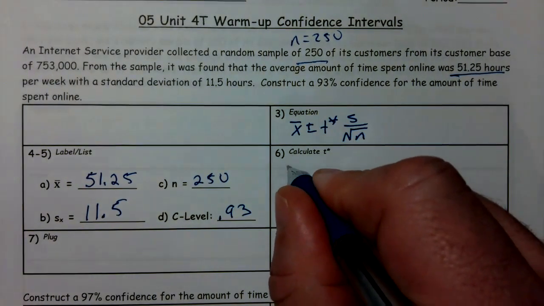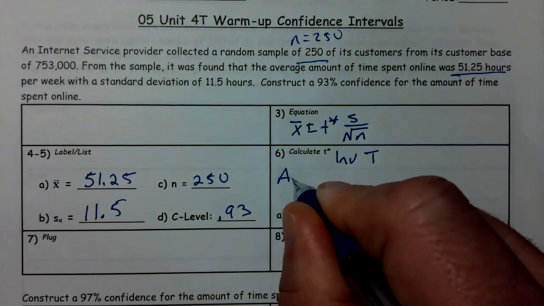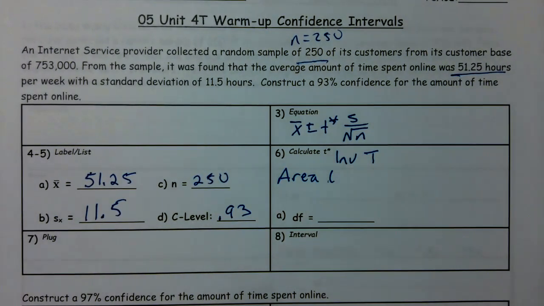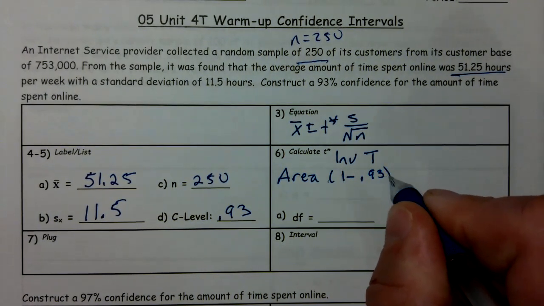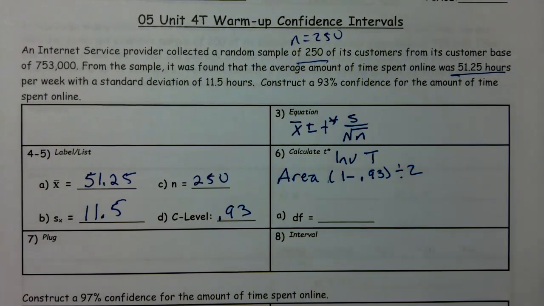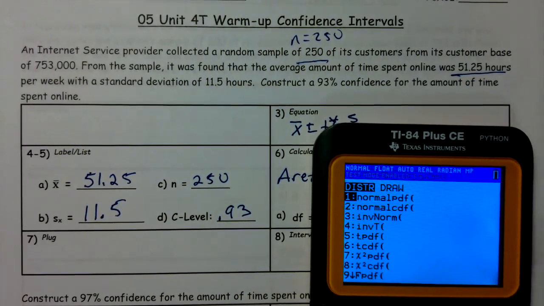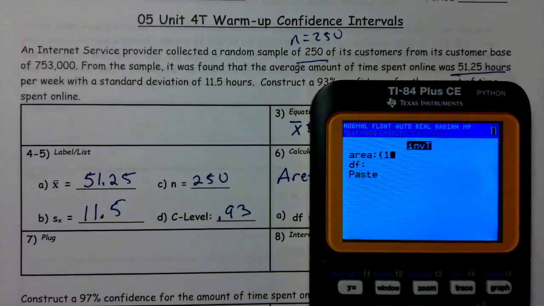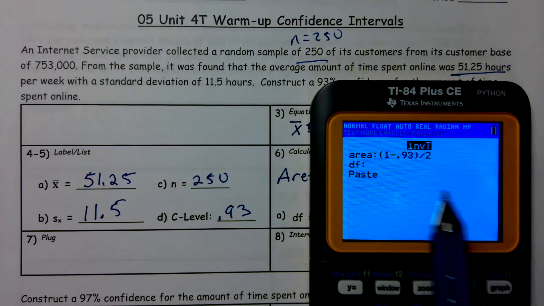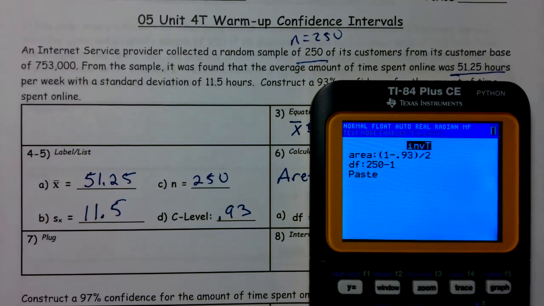To do that, we're going to have to go to an inverse t, and it's going to ask for our area. Our area, when we put it in, is 1 minus 0.93, divided by 2, and then it'll ask for our degrees of freedom. Let's go ahead and get to that. So second vars, inverse t, parenthesis 1 minus 0.93, close parenthesis, divided by 2. Super important to have the parenthesis. It's going to ask for our degrees of freedom, which is simply our sample size minus 1. So 250 minus 1.